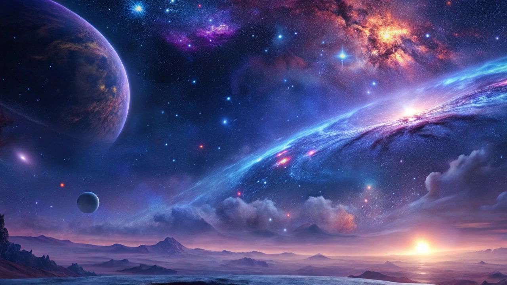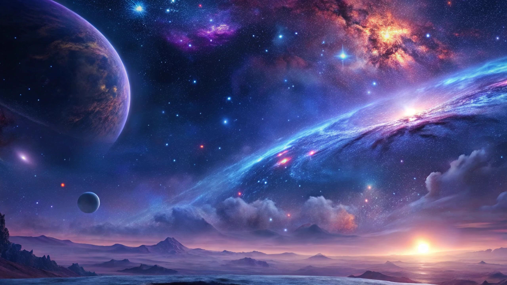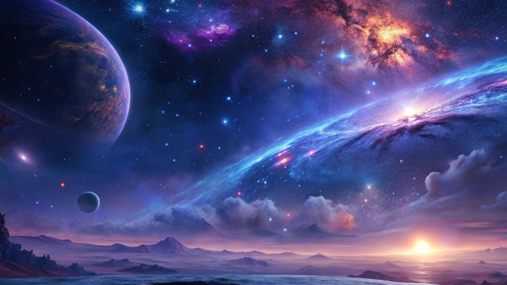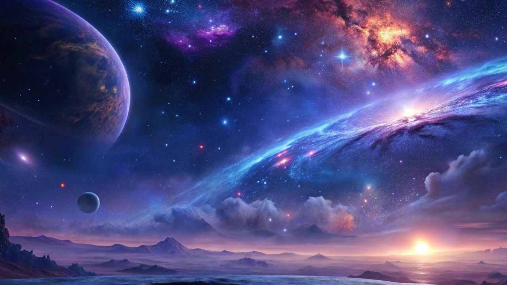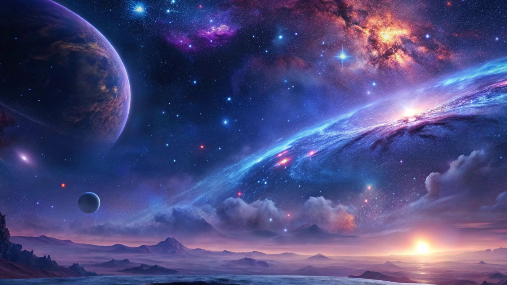This is sometimes referred to as the rare Earth hypothesis. Another possibility is that while life may be common in the universe, intelligent life is rare. Perhaps the evolution of intelligence is a difficult and improbable process, and most life-bearing planets are inhabited by simple organisms.